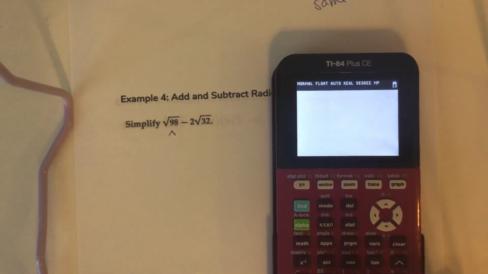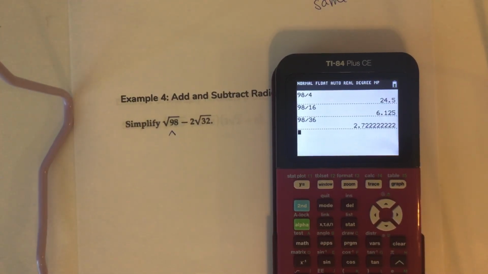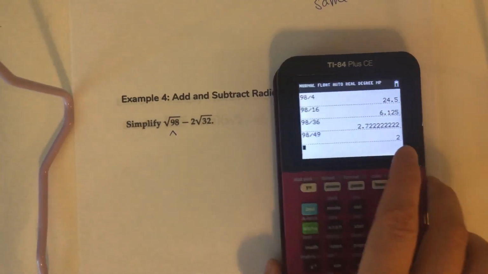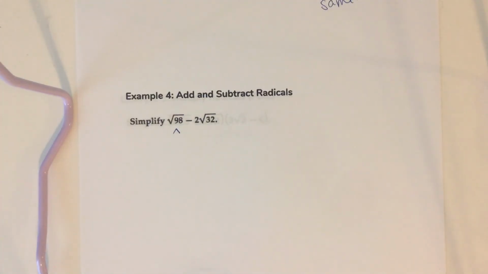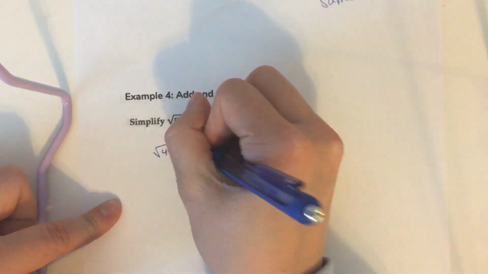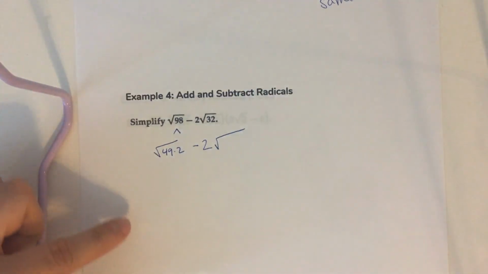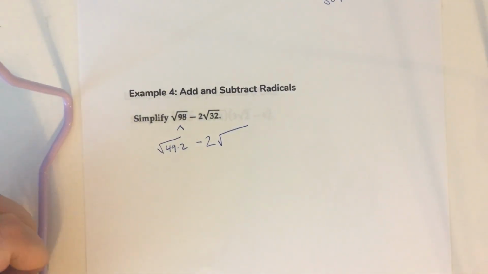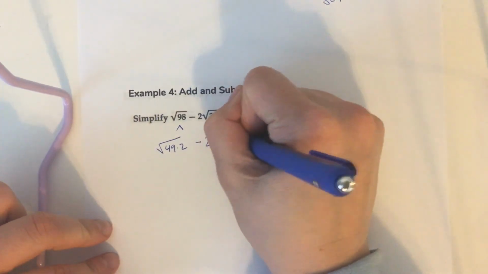98 is a pretty big number, so I'm just going to go with it. So let's do 98 divided by 4, 24.5, no go. Maybe 98 divided by 16, that's a no-go. 98 divided by 36 maybe, still a no-go. So let's try 7 squared, 98 divided by 49. There we go, 49 and 2. So this is just going to be the square root of 49 times 2 minus 2 times, well, we're back to that 32. We've seen that a lot in these last 2 sections. That's going to be 16 times 2.